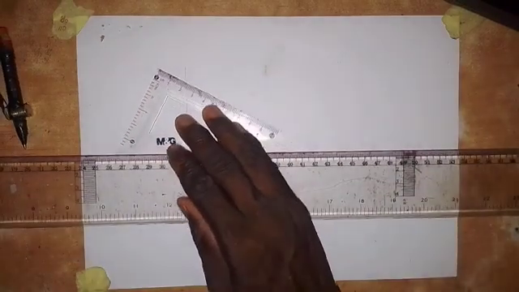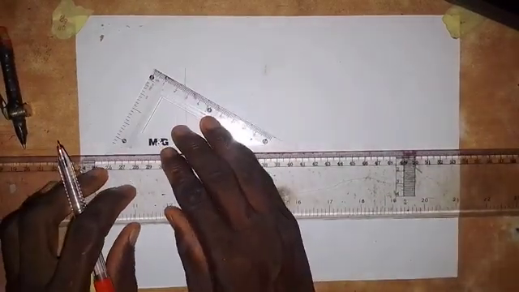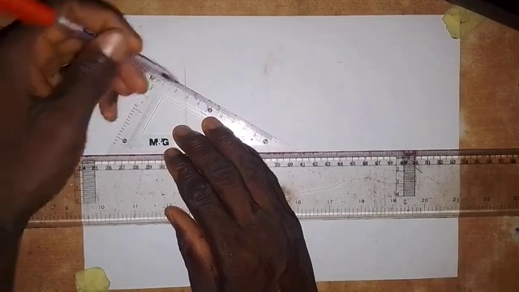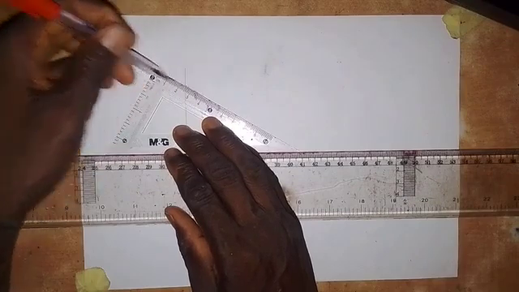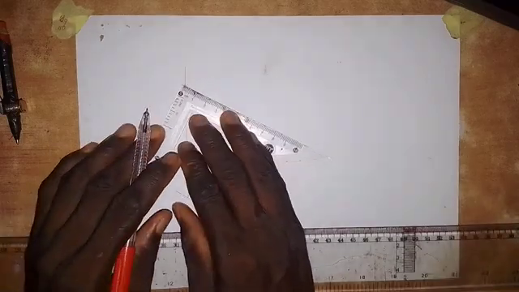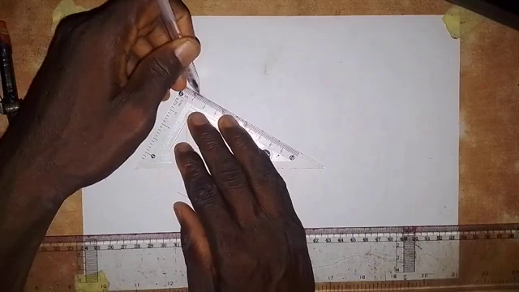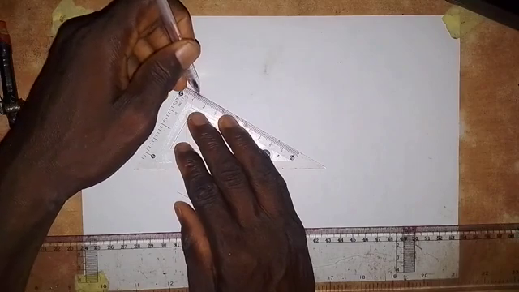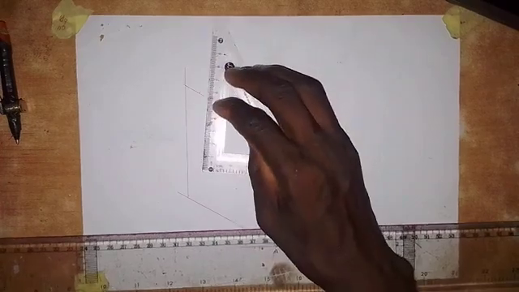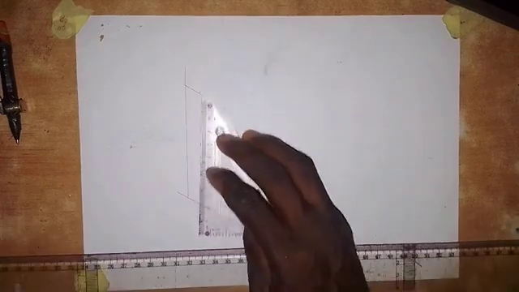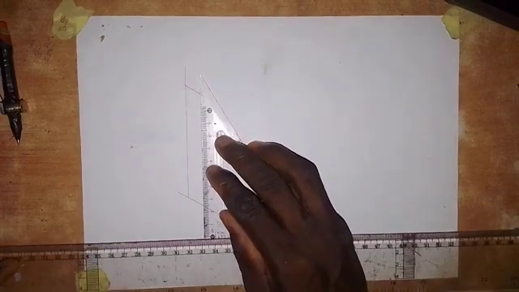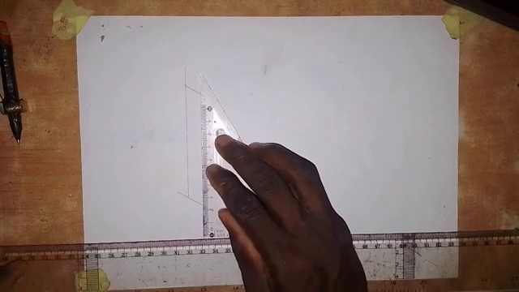So then I'm going to draw a line from this point. Positioning the set square like this, I will draw a line in this direction, just a short line, and I will take a measurement of 12 millimeters on this line. The thickness is 12 millimeters here also, so this is 12 millimeters. So from this point, I'm going to draw a vertical line down. So I will draw a vertical line down here.